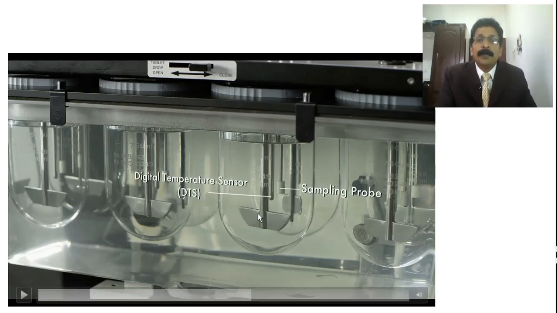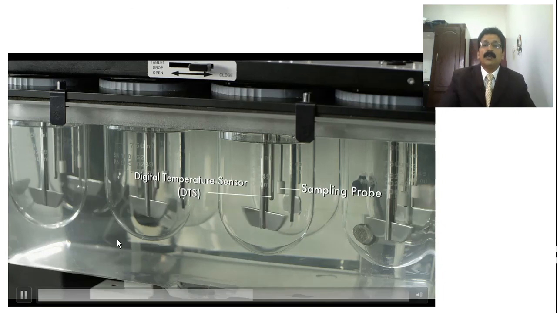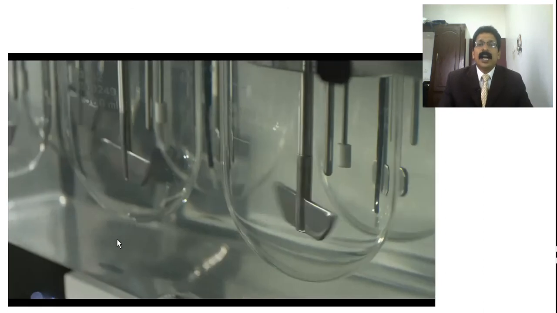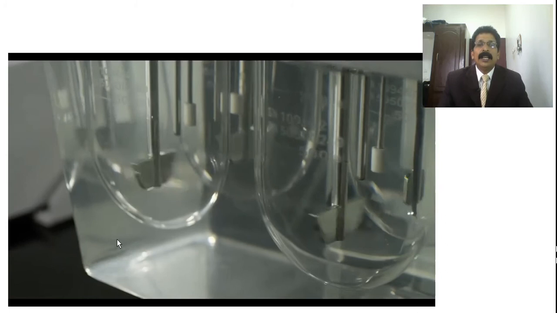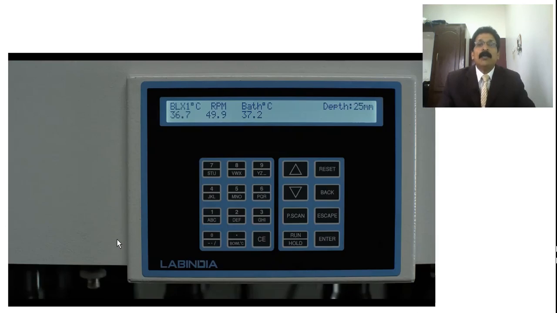Here the pedal, and here you can see the sample probe. It is clearly shown in the video, the sample probe, and this is the digital temperature sensor. See, pedal, sample probe, and digital temperature sensor is also there. So these all come inside the chamber, and you can see that all the pedals started working, and immediately now it will give the information.